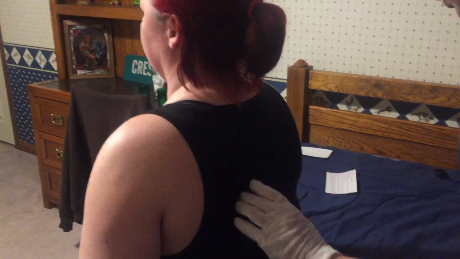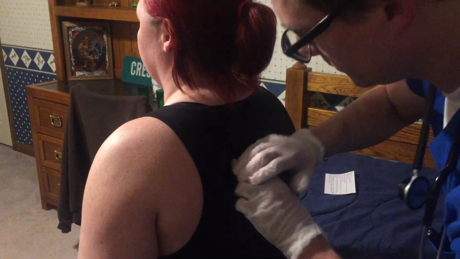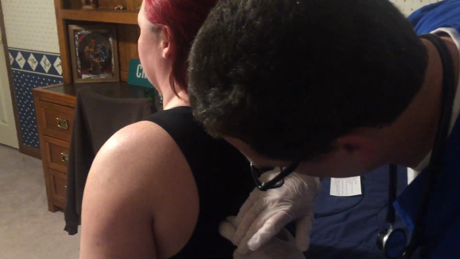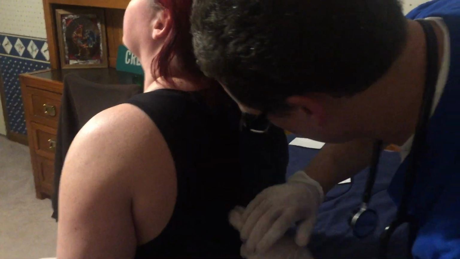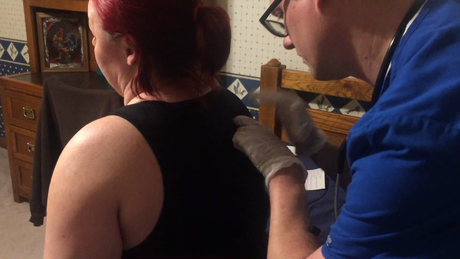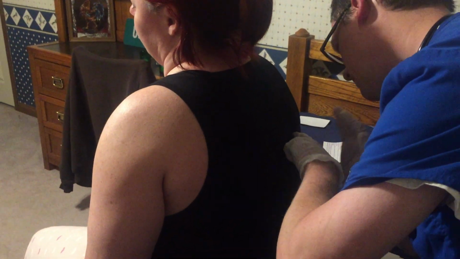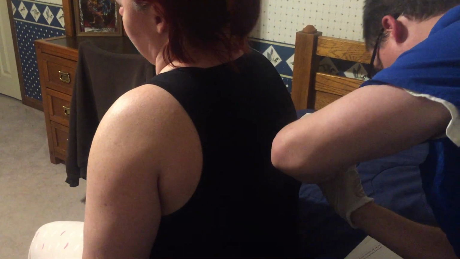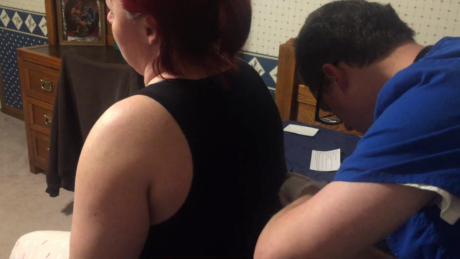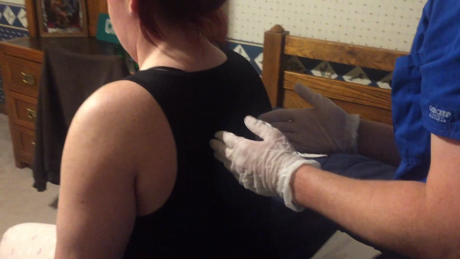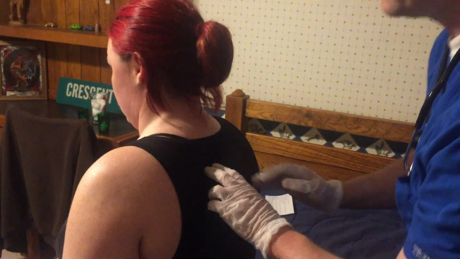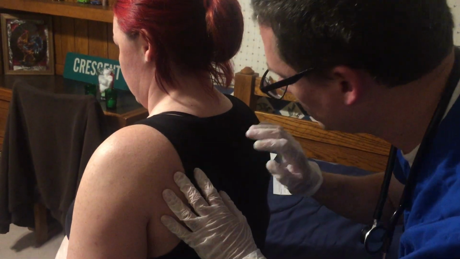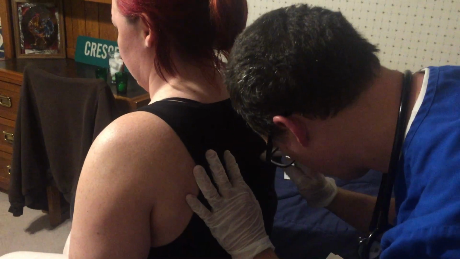I'm also going to percuss all the posterior lung fields. And I'm also going to percuss the costovertebral angle to see if there's any tenderness present. Does this hurt at all, Mrs. Sanderson? No, it doesn't hurt.